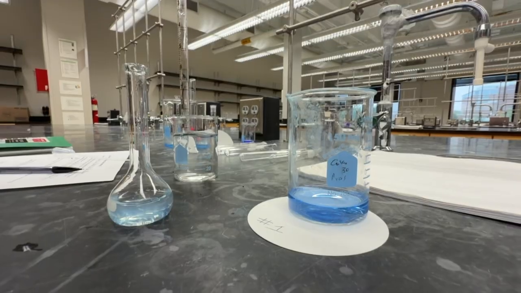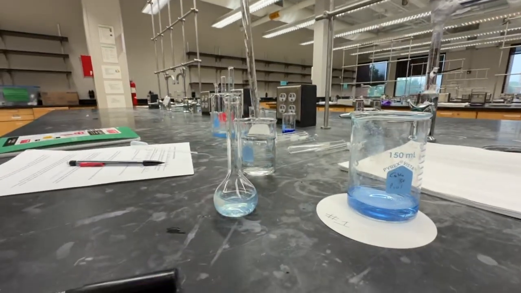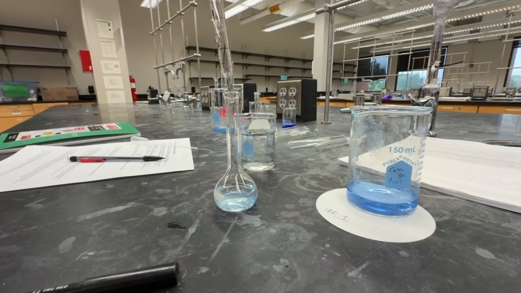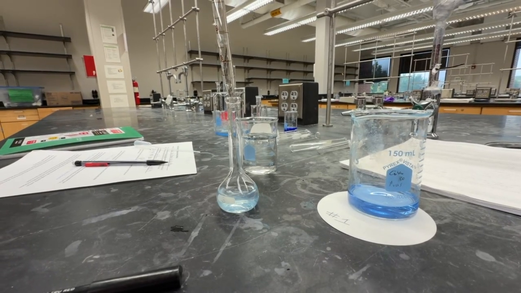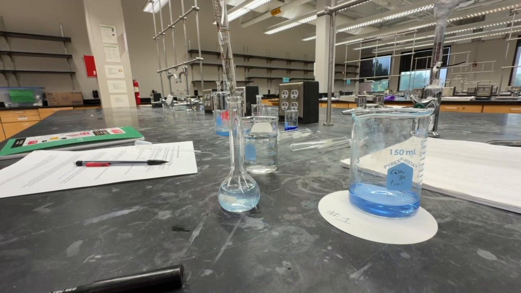The dilution equation we will use for this is M1V1 equals M2V2. M1 is the concentration of the stock solution before diluting. V1 is the volume of the stock solution that we're going to take. M2 is the concentration we want the final solution to be, and V2 is the final volume after dilution. This equation works because the moles of solute stay constant, and we're not adding or removing any solute, just water. So if we know 3 of the 4 values, we can solve for whichever one we're missing, usually V1.